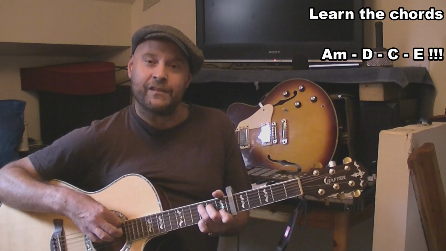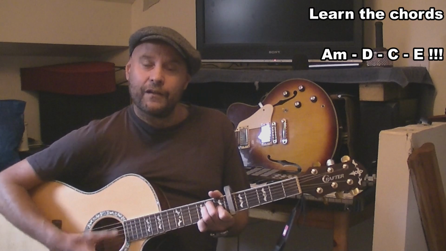Okay, and for this, we're trying to avoid hitting the bass E string, and just hit the 5 lower strings. Okay, and last of all, we want the E major.